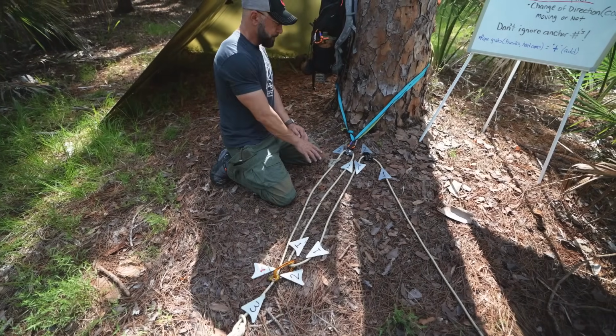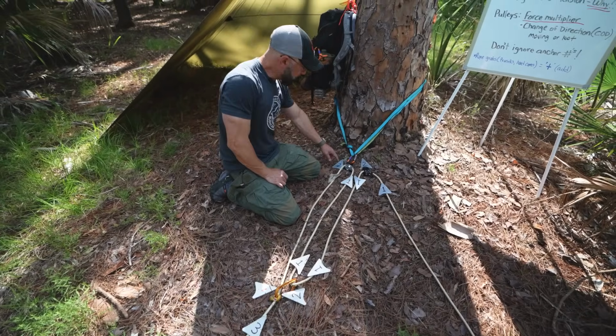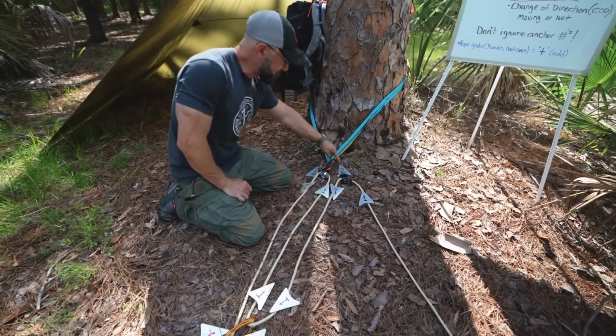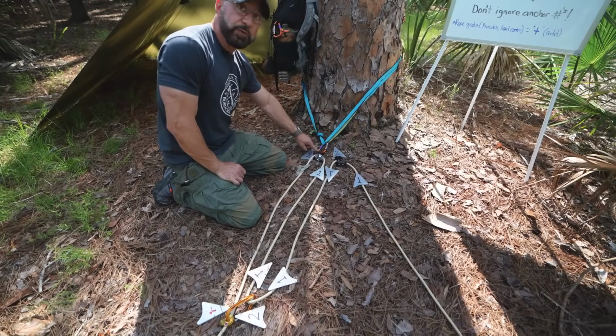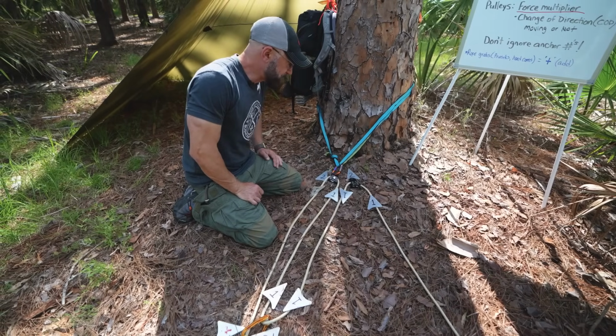Still a 3 to 1, but look what happened to our forces on our anchor. We've now placed 4 units of tension instead of 2 units of tension on our anchor just by changing the direction of pull on our line.